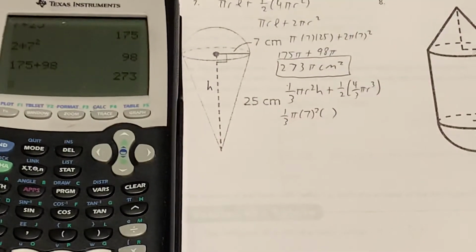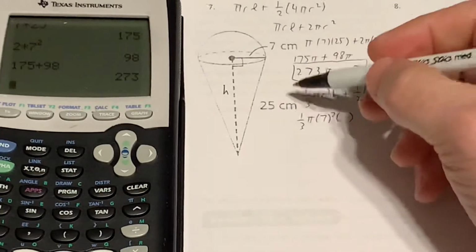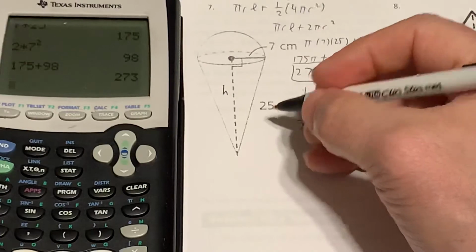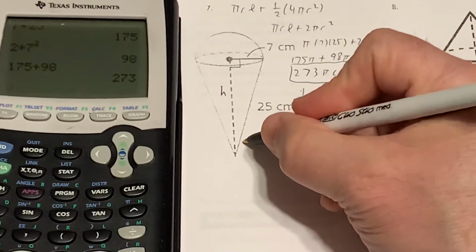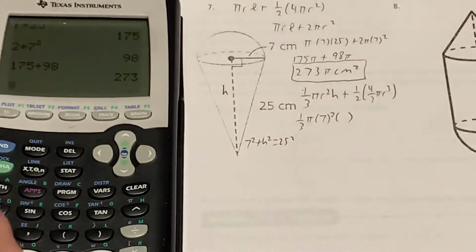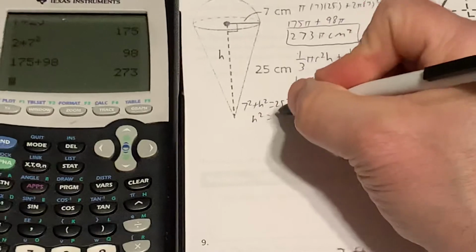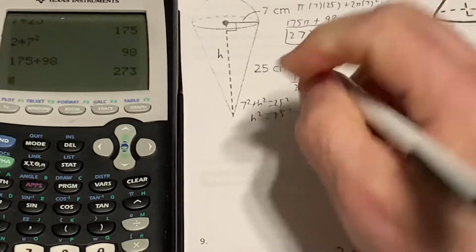Well, h is here, so we have to find h, and by the Pythagorean theorem, we're going to say that 7 squared plus h squared is 25 squared, okay? Or h squared is 25 squared minus 7 squared.